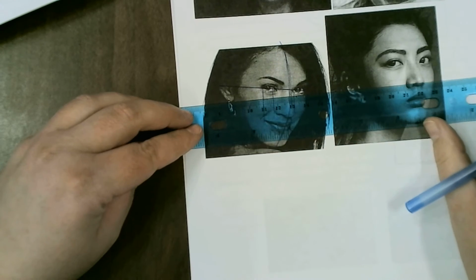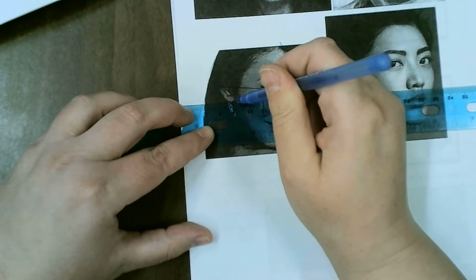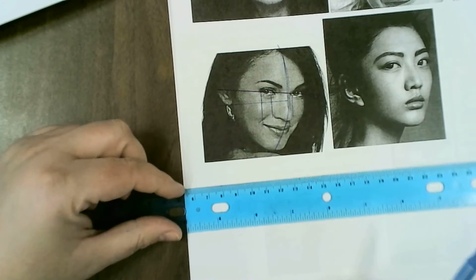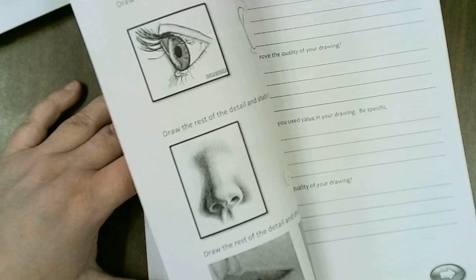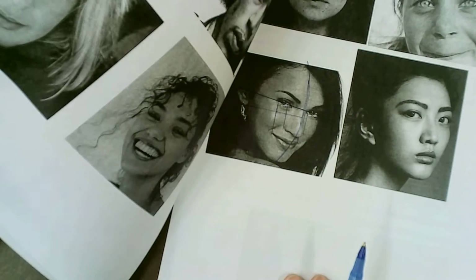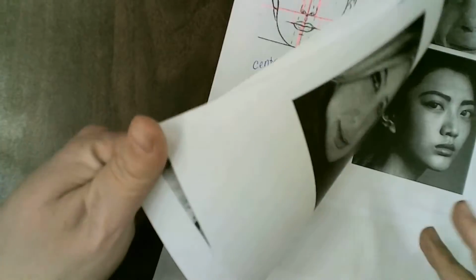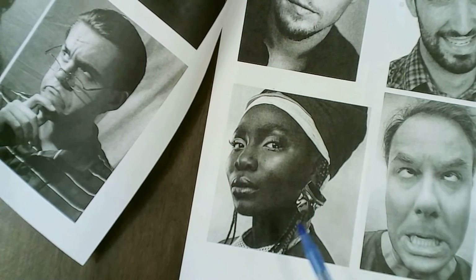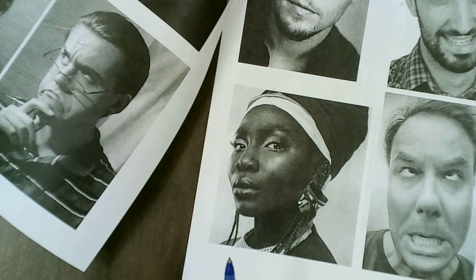So then looking at her ears, what does it line up with? Like the bridge of the nose. For this one, you might have to do a curved central axis. For, let's see, that one you should be able to use a ruler. For this one, you might have to do a curved central axis, but you're still doing corner to corner to find how the eyes are slanted.